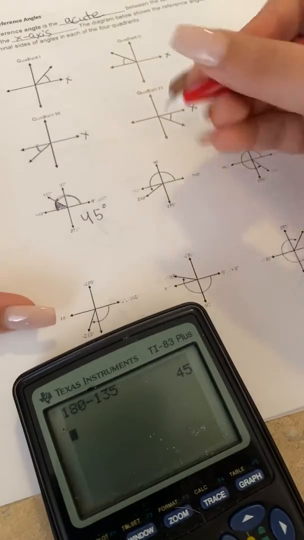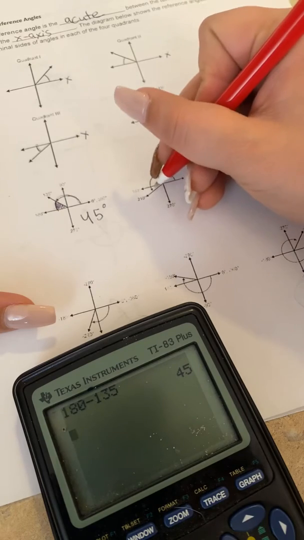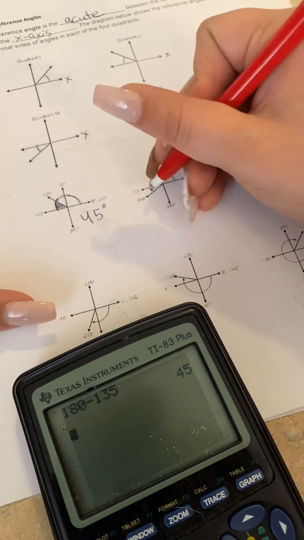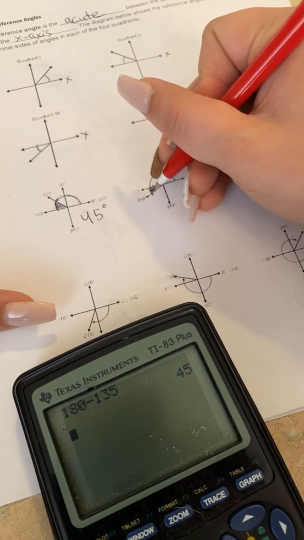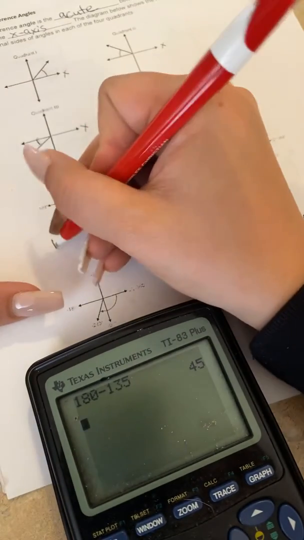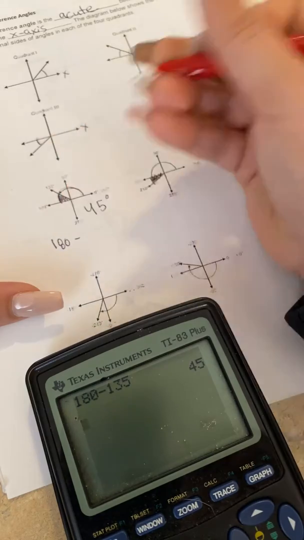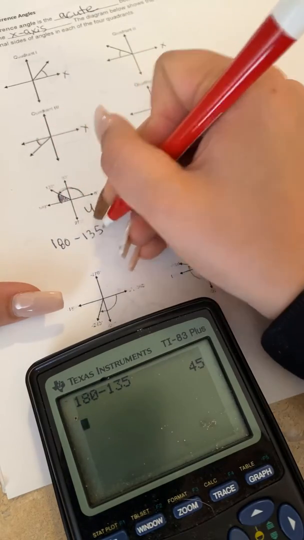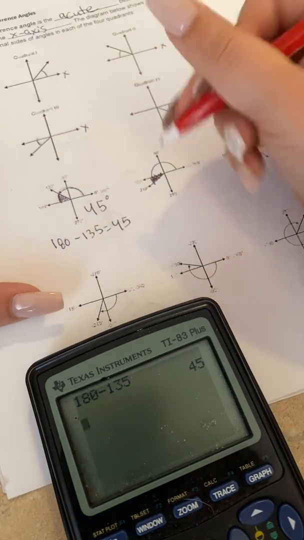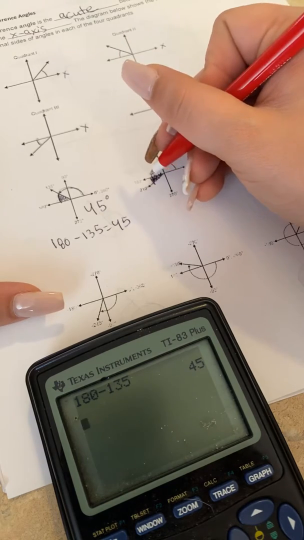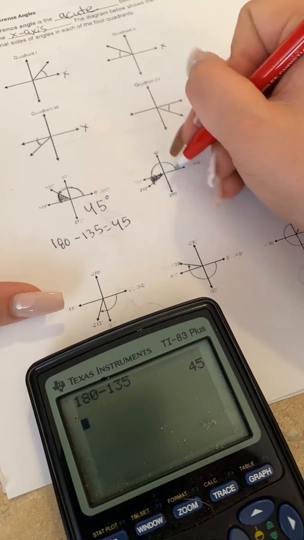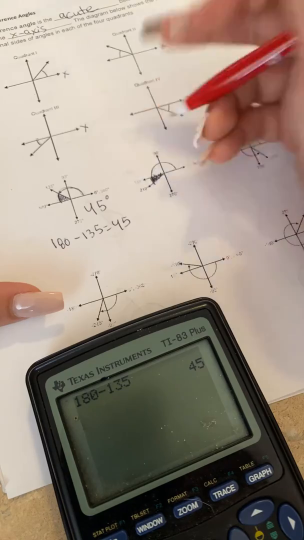So then for our next example where we have 210, again, we need to get close to the x-axis. So we're looking for what this space right here is. Okay? So here we did 180 minus 135 to get 45. Here, we're at 210 degrees. Well, we know that this full rotation is 180. So the space between here and here is the difference.